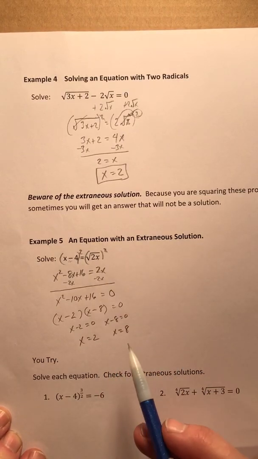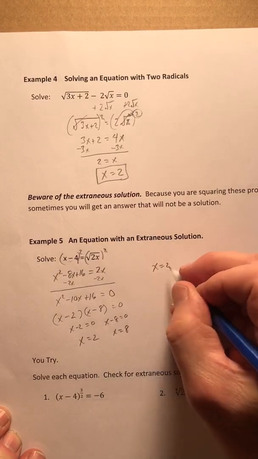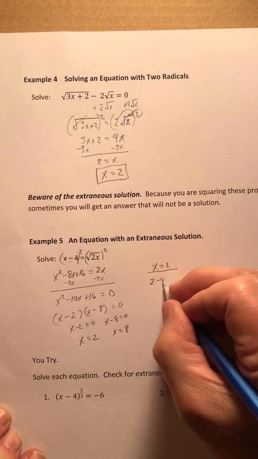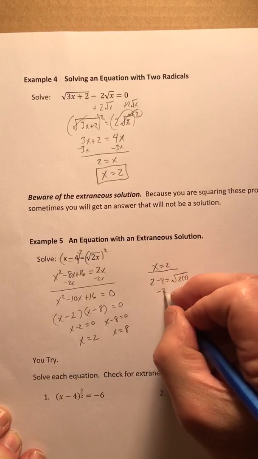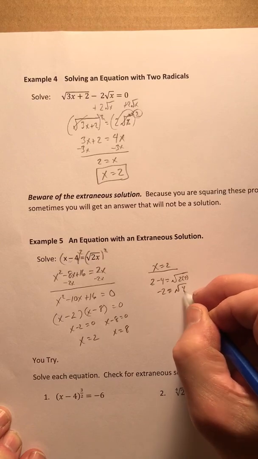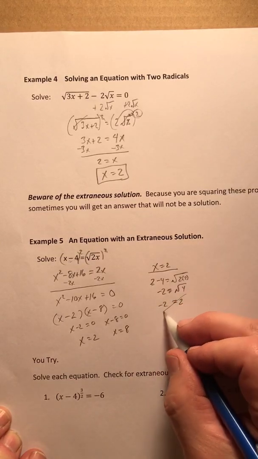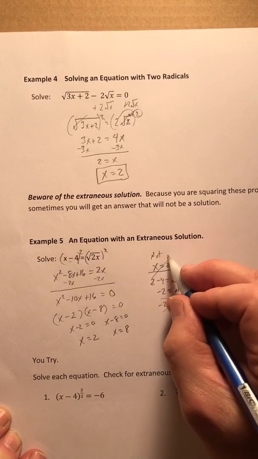And then we check our solution. So x equals 2. Check that. That gives me 2 minus 4 equals the square root of 2 times 2. 2 minus 4 is negative 2. The other side, 2 times 2 is 4. Square root of 4 is 2. So we get negative 2 equals 2, which is false. So that is not a solution.